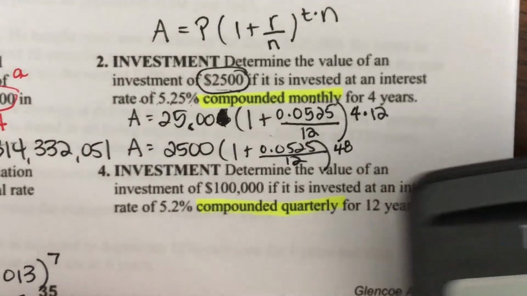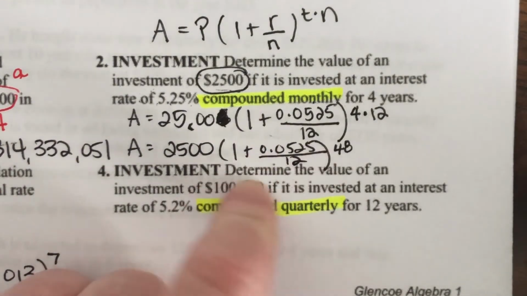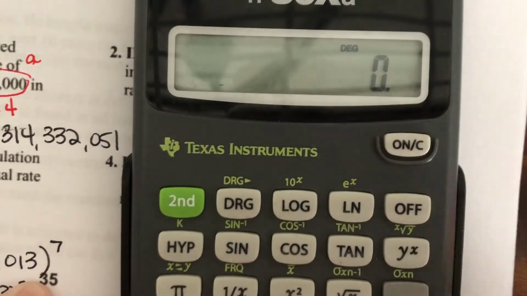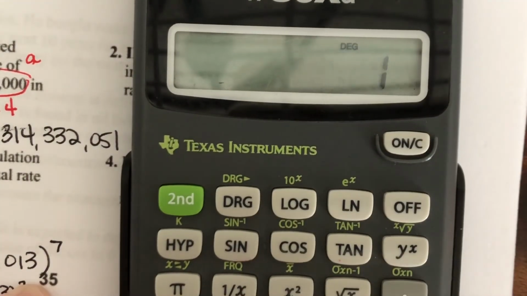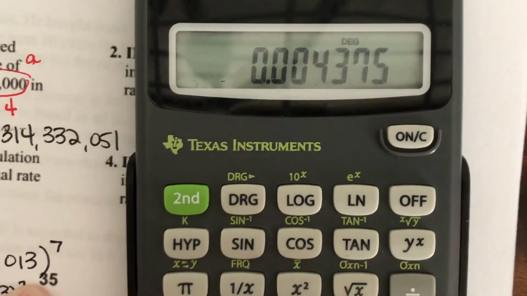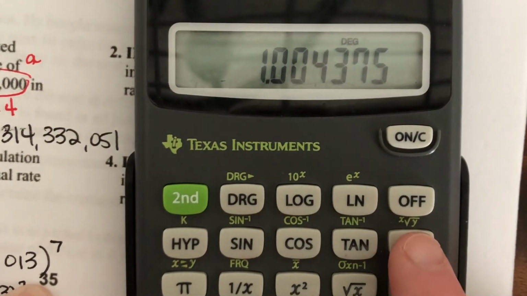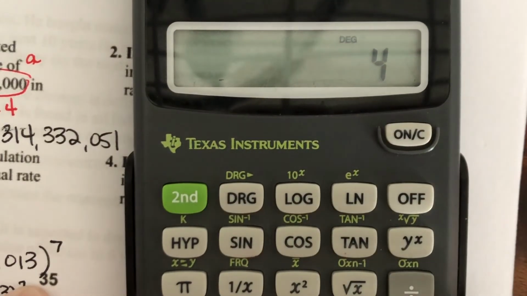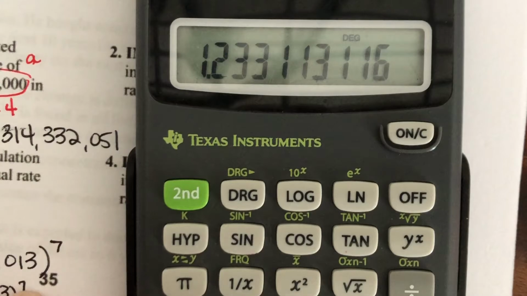So in my calculator, I'm going to start with changing all this. So 0.0525 divided by 12 plus 1. And then I have to raise it to the 48th power, so I hit this little button. This is my base. Raise to the 48th power, equals.